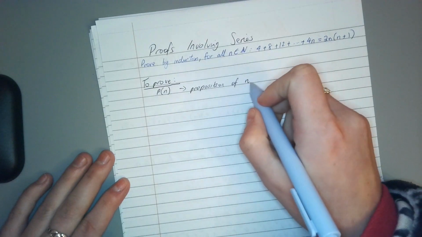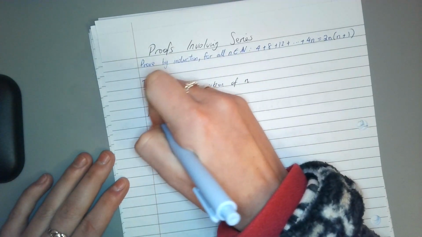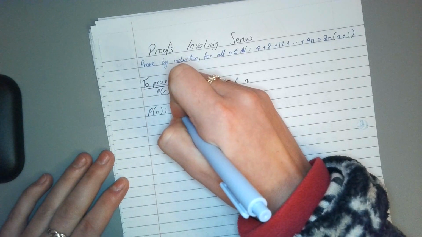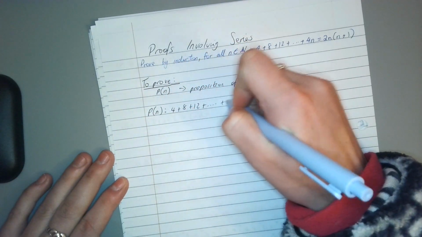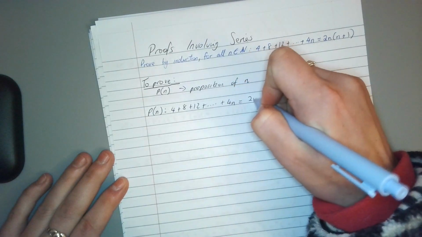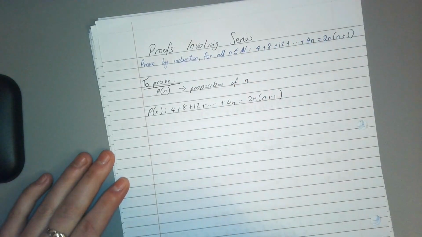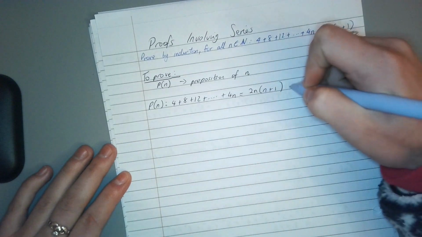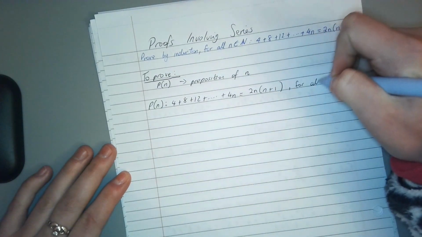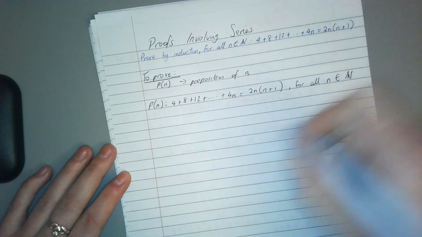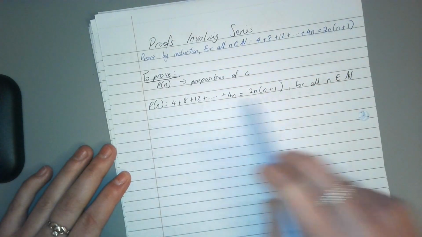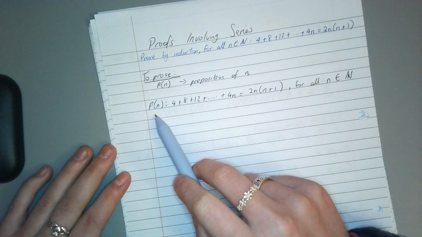We'll say the proposition of n. So P(n) is 4 plus 8 plus 12 plus ... plus 4n equals 2n(n plus 1). That's what we want to prove, and it's for all n element of N. Okay, so I'm just repeating the question down here, with our proposition n.